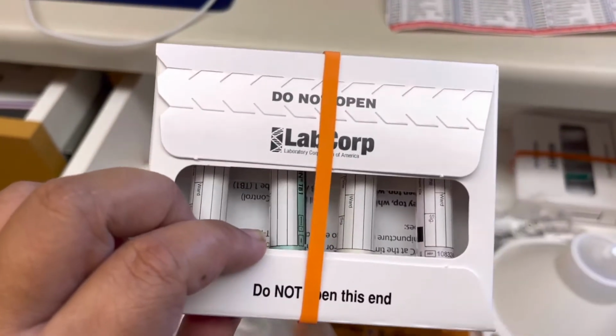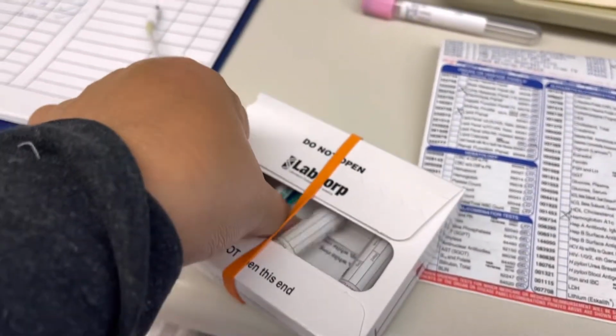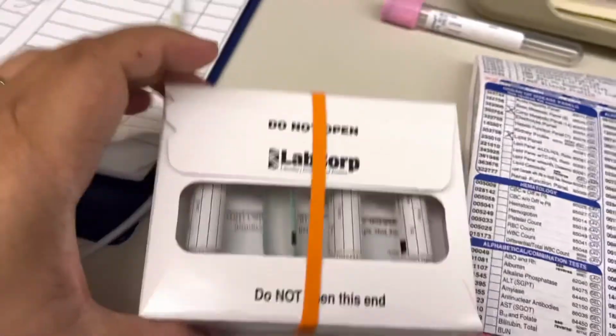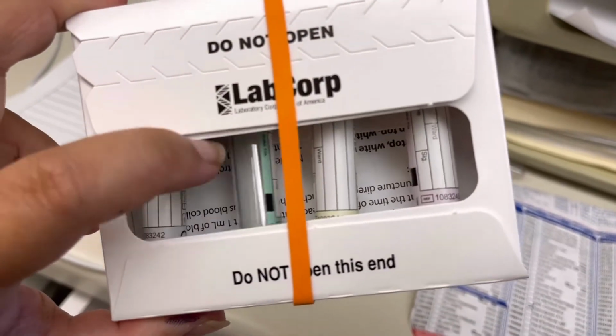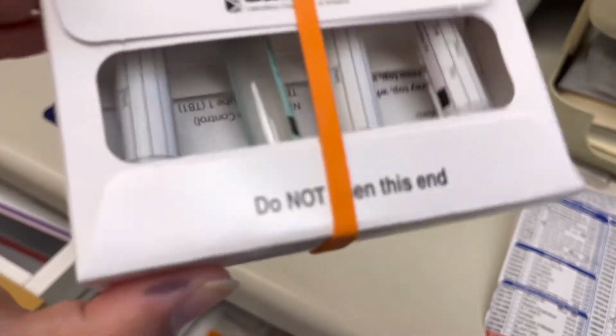There's 4 tubes in there, and I don't work for Labcorp, but that's a very big lab and they're all over the world. In each tube you have to put around 1 milliliter of blood in there. If you guys have any other questions about this kit, just shoot me a message and I'll try my best to get to you.